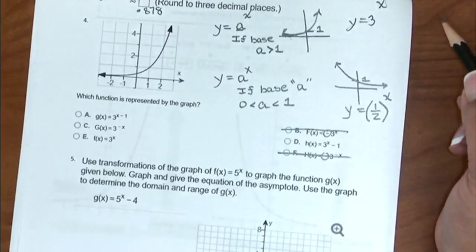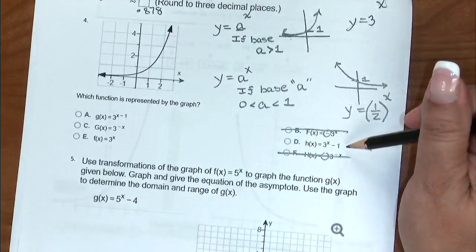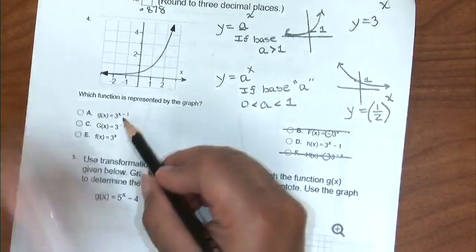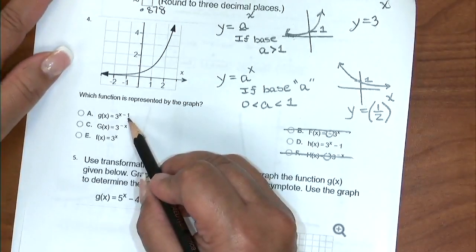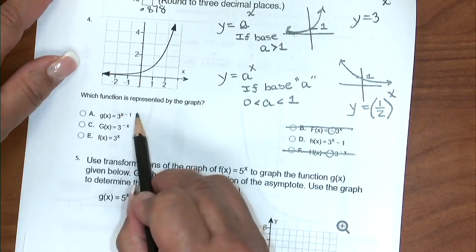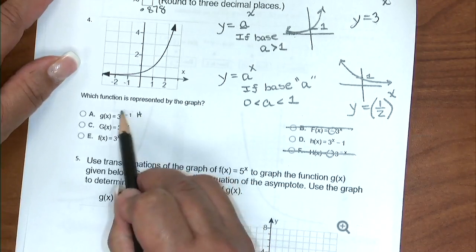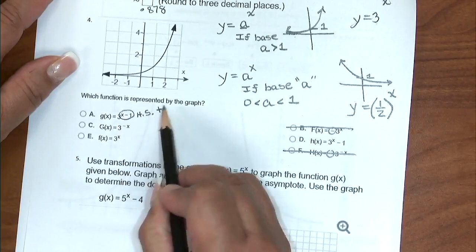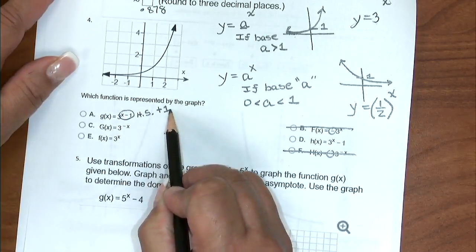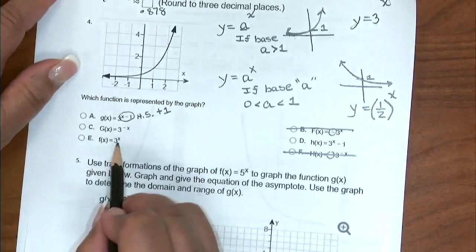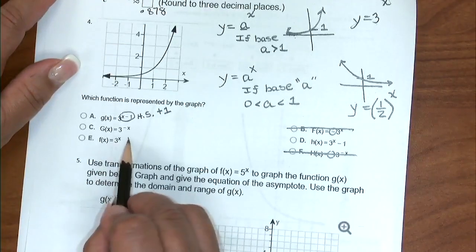Okay, then let's try and see what these do. Do you see that the shifts are in different places? Like what this says right here, this says that you're going to have a horizontal shift. See how you got a number attached to your x? You're going to have a horizontal shift of +1. This one's just a basic graph. It has no shifts.